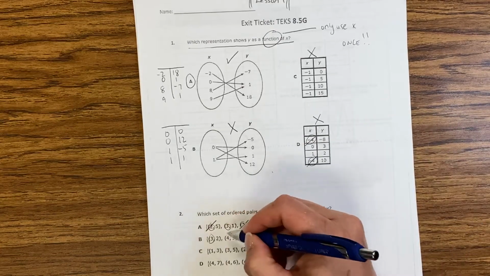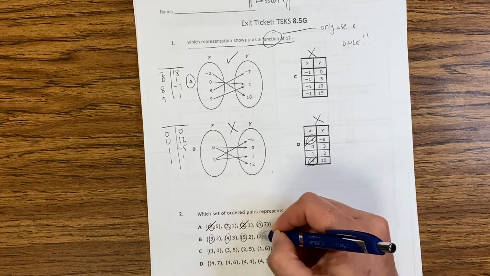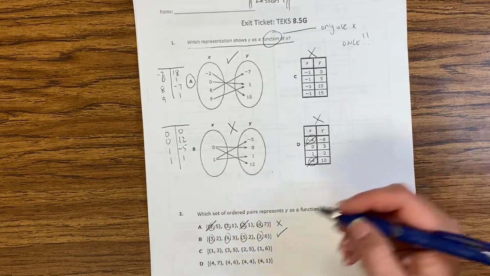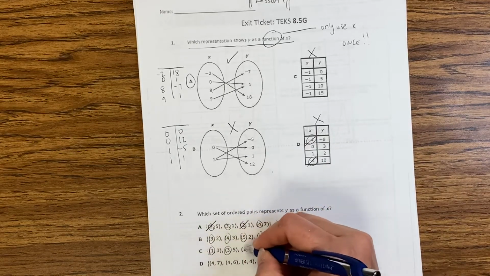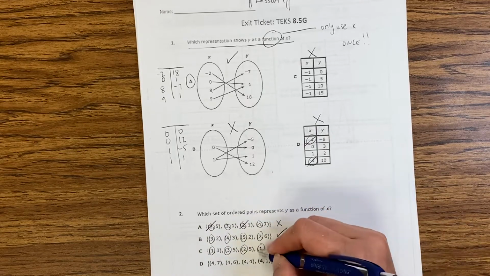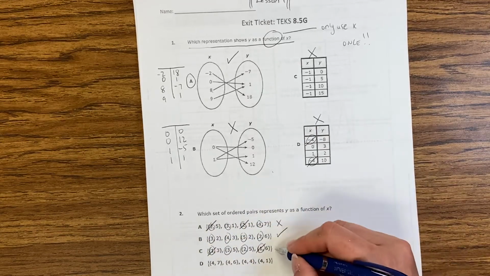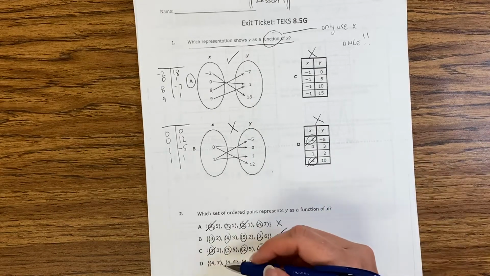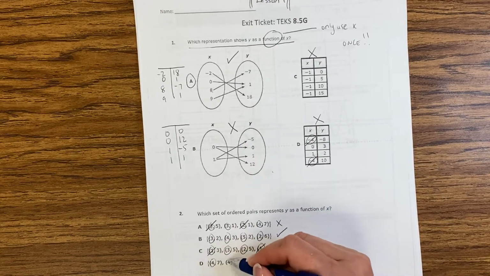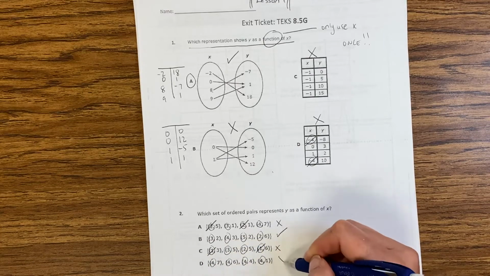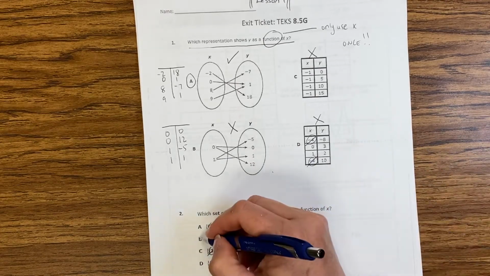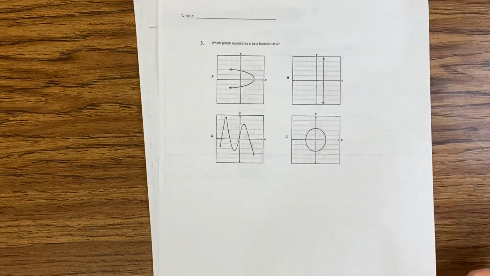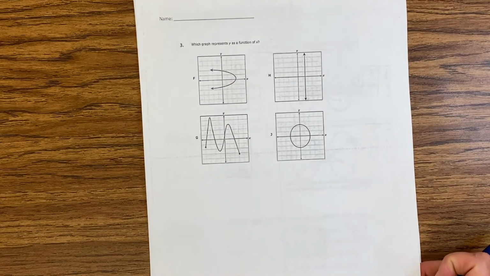Here I use 3, 4, 5, 2. I do not have a repeating x. This is a function. 1, 3, 2, 1. I've used 1 twice. This is not a function. Here I've used 4, 4, 4, 4. This is not a function. The answer is B.